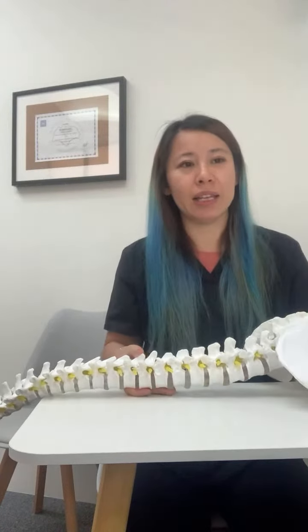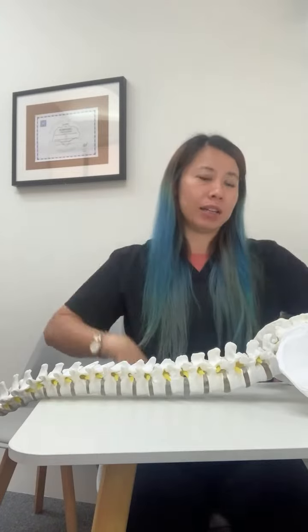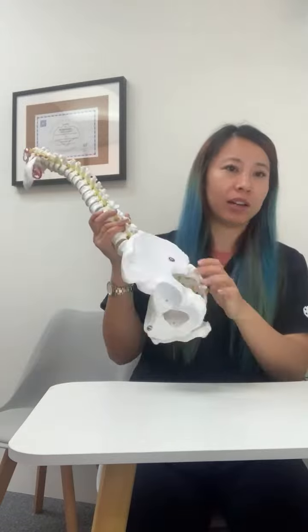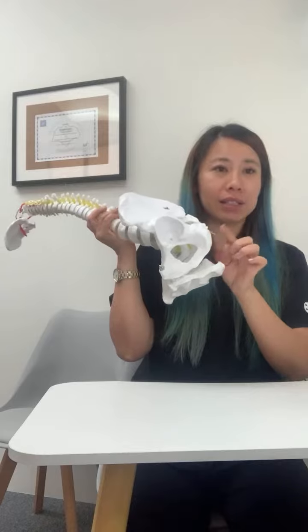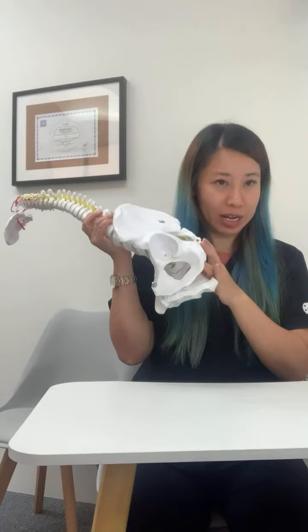Whenever you sit down, you need some kind of cushioning. Usually for our patients here, we recommend sitting on some kind of donut, so your bum sinks into the hollow part of the donut and the bottom of the buttock area is not touching anything, not putting pressure on anything. This is one of the ways to avoid aggravating it.